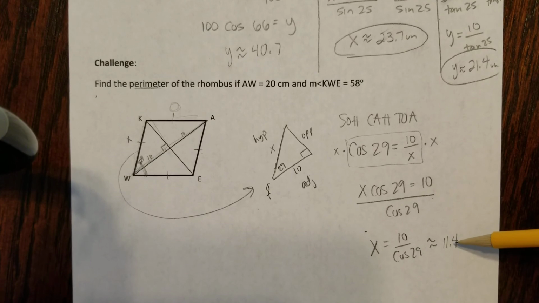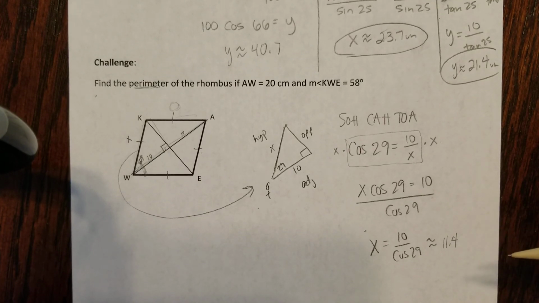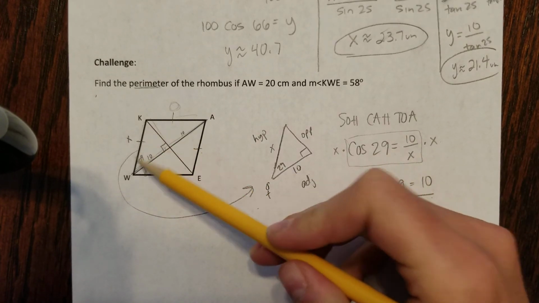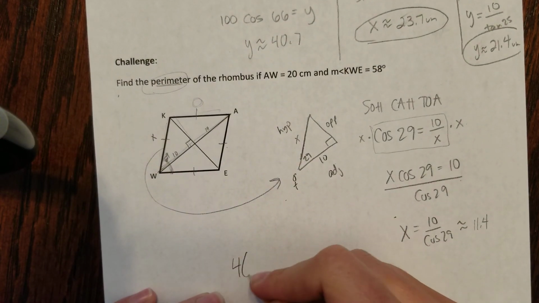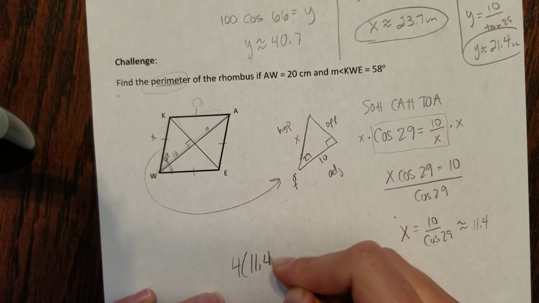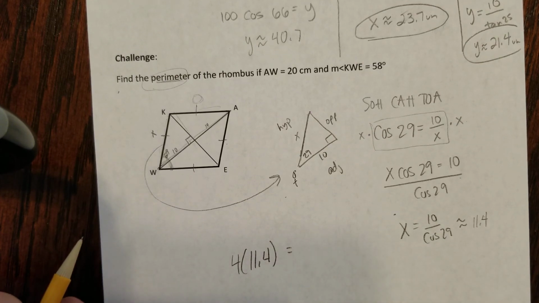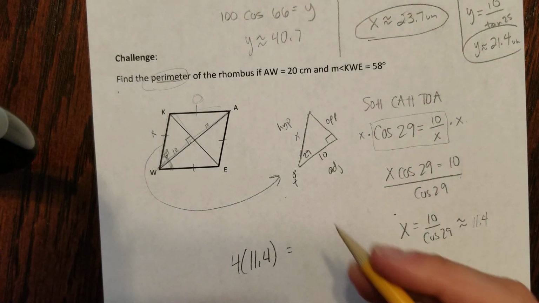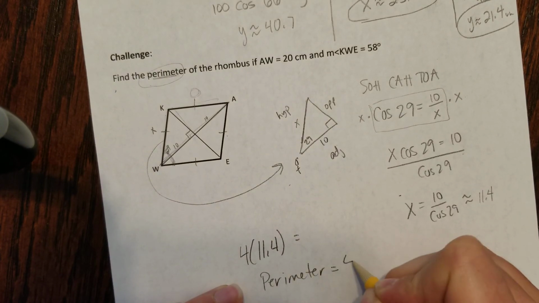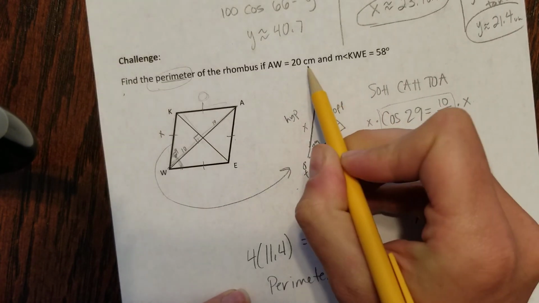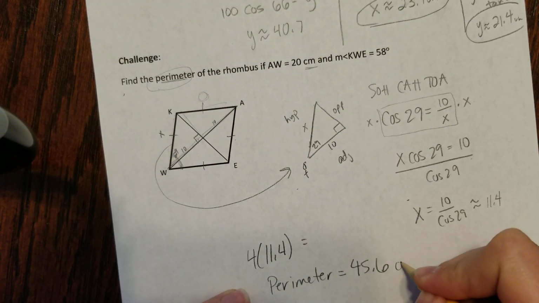I got 11.4. Now, what is 11.4 representing, though? That's just one side. We want the whole perimeter. So what's the last thing we need to do? 4 times 11.4. So our perimeter is equal to 45.6. Our units were centimeters, so centimeters.